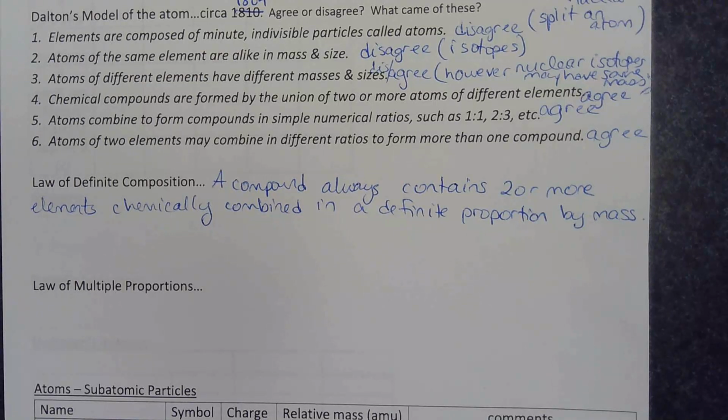Ryan, wake up. Ryan, wake up, buddy. All right, a compound always contains 2 or more elements chemically combined in a definite proportion by mass. That's the law of definite composition.